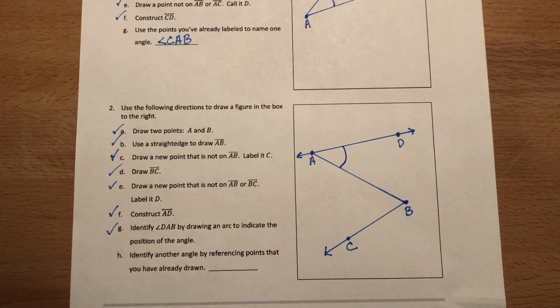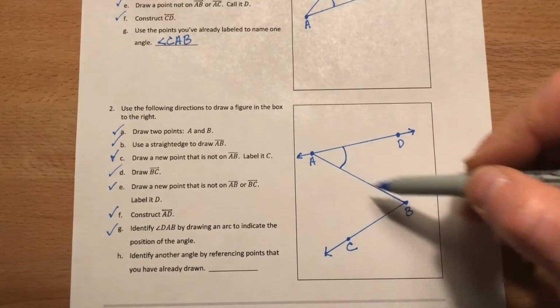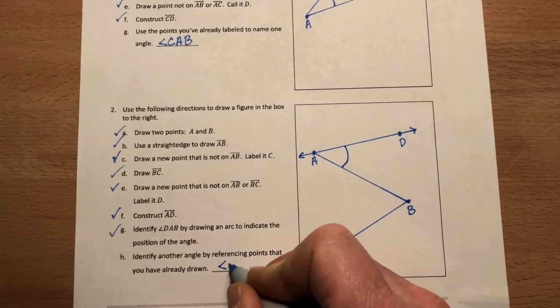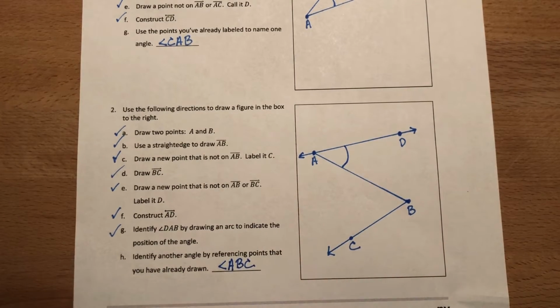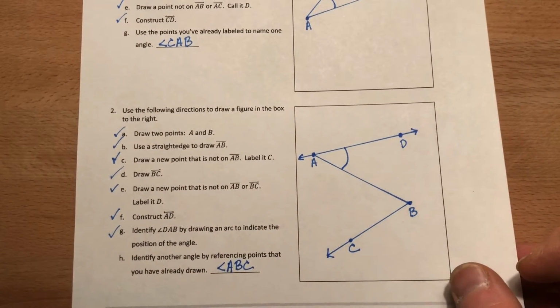Identify another angle by referencing points that you already have shown. So I guess we shouldn't write down the arc for this one. So let's do this angle. Let's do angle ABC. I like that. Angle ABC. Neat. Cool. All right. Let's move on to the back.